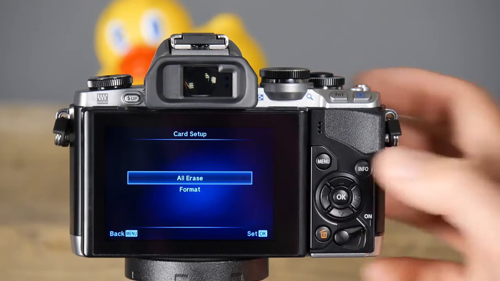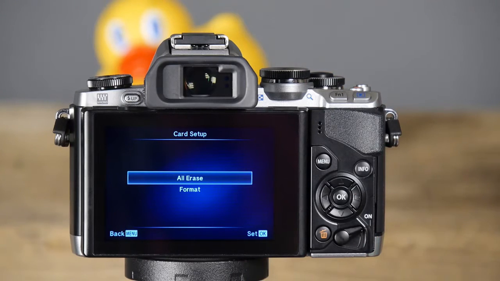The other option, All Erase, is good for times that you have protected images on the memory card that you do not want to be erased. When the images are erased, the protected images will remain on the memory card.